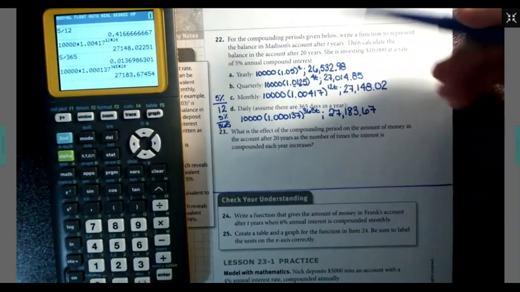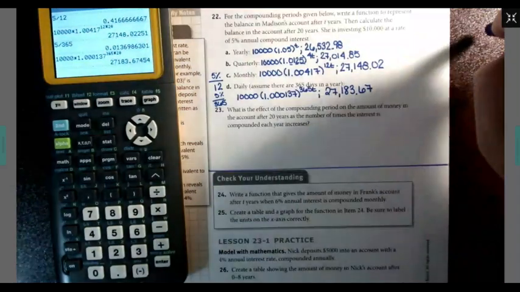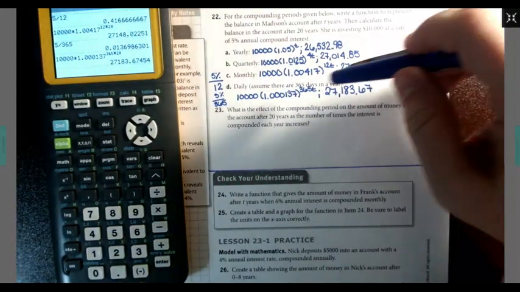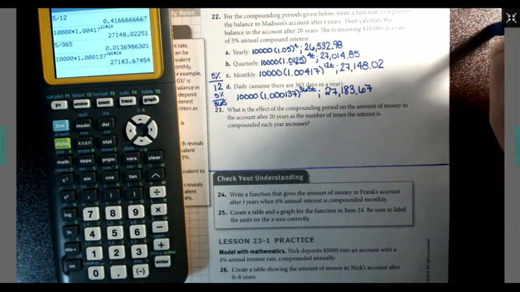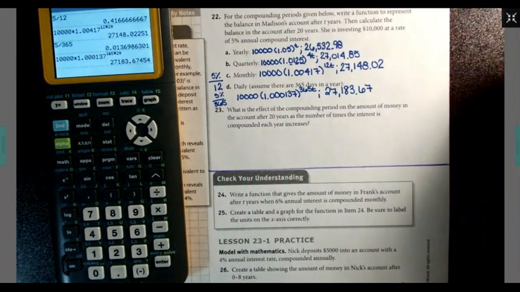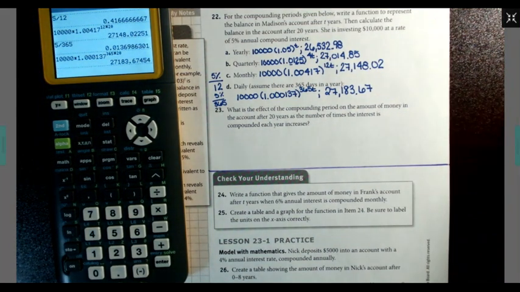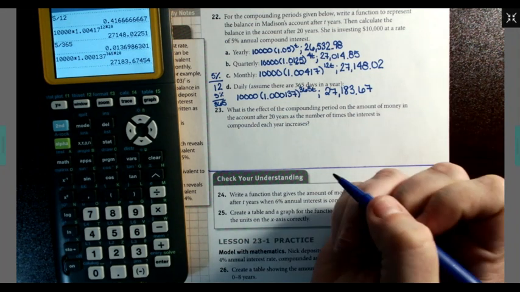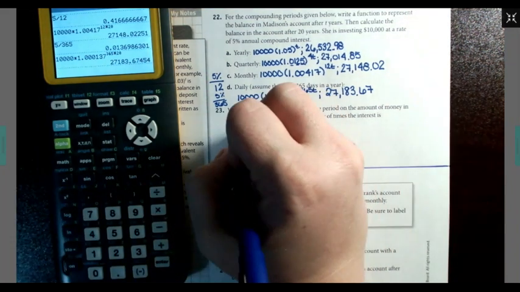What is the effect of the compounding period on the amount of money in the account after 20 years as the number of times the interest is compounded each year increases? What do we notice?